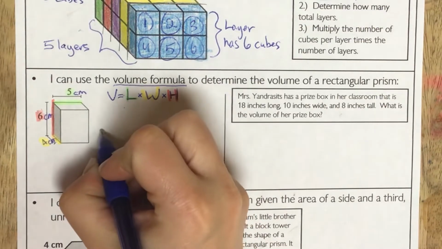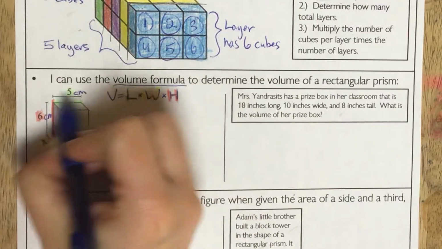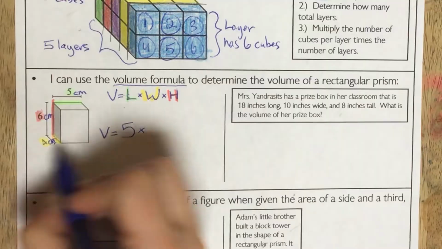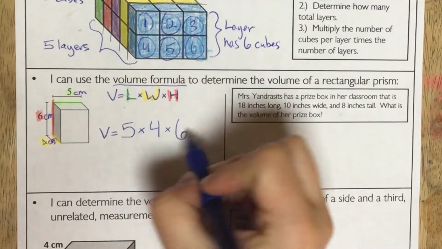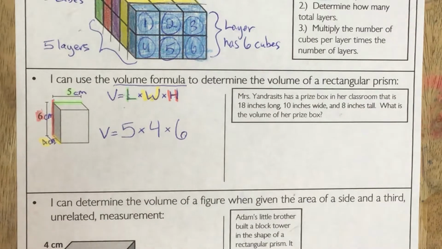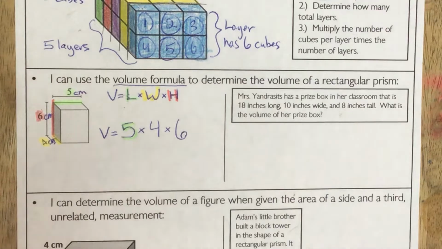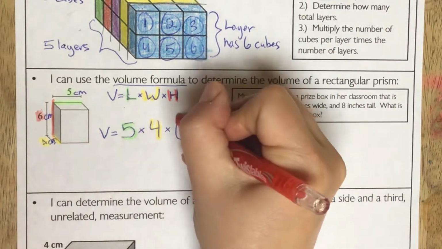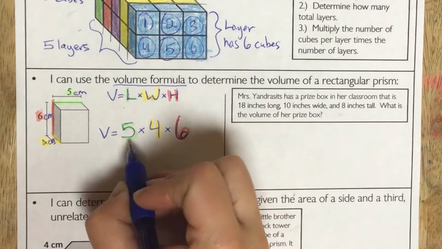So we can say I can figure out the volume. I just need the volume. I need the length. That's 5. I need the width, how wide it is. That's 4. And I need the height. And that's 6. My length, I'm going to color in green. There it is. My width, I'm going to color in yellow. And my height, I'm going to color in red. All I need to do is do the calculations now to figure out the volume.